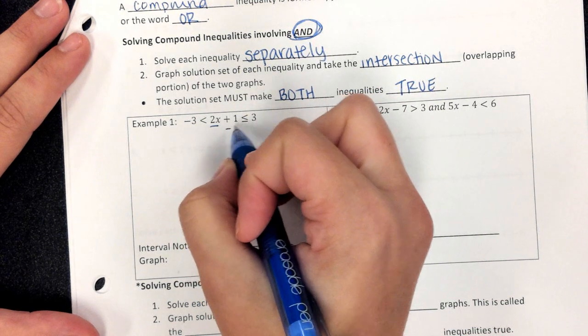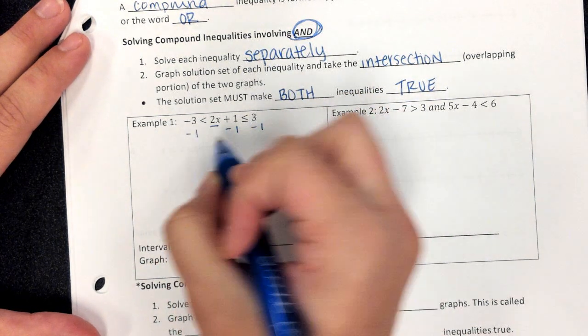All right, so here's my x. What I'm going to do is subtract my 1 from all sides.